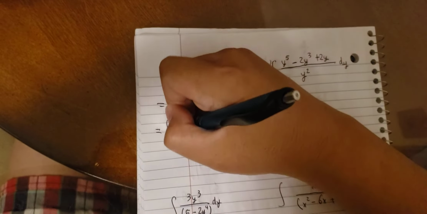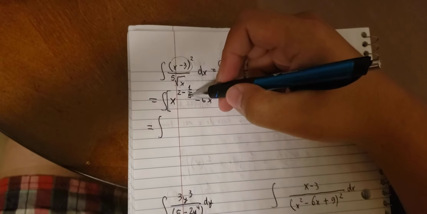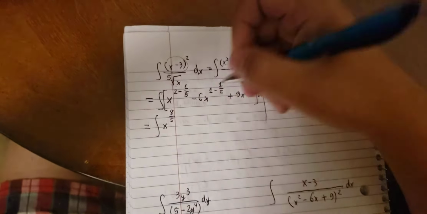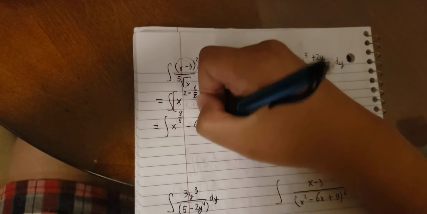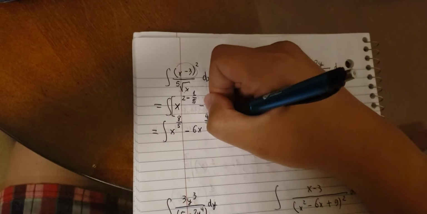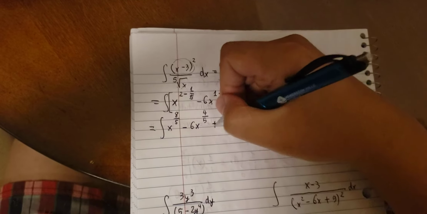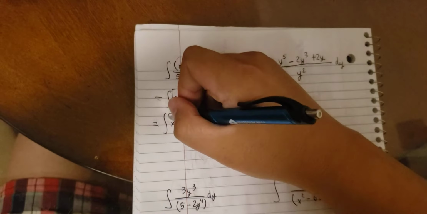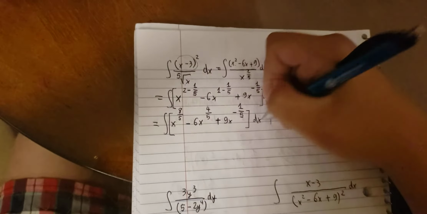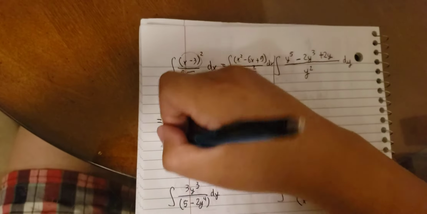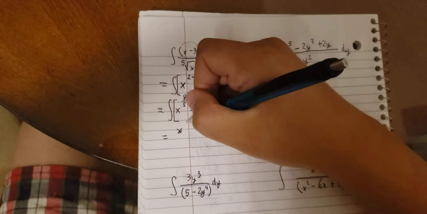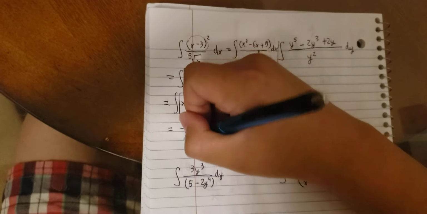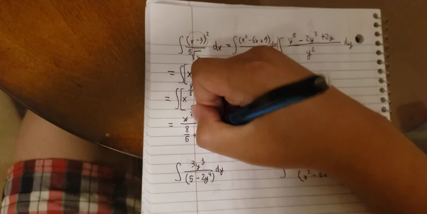Next, 2 minus 1 over 5, you get 8 over 5. This one, you get 4 over 5. And this one, we just write the same. Next, we put s to the power of 8 over 5 plus 1, over 8 over 5 plus 1.